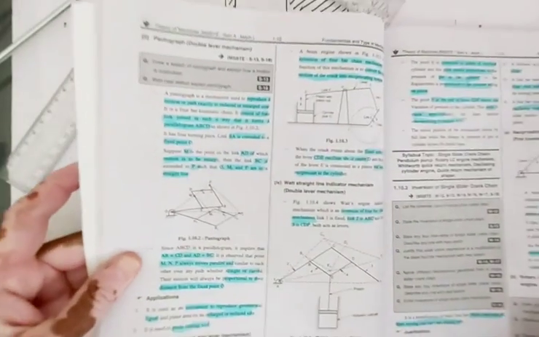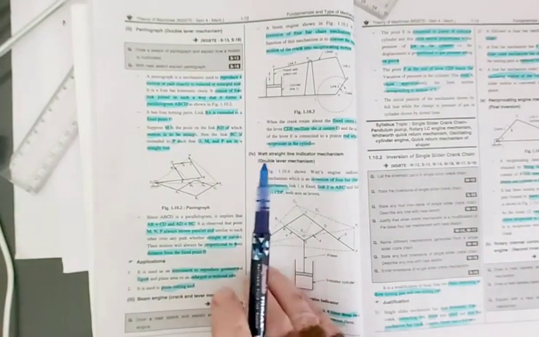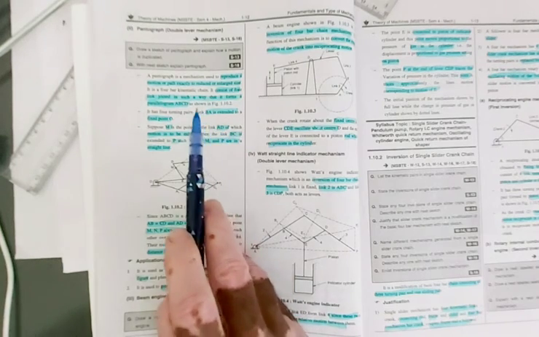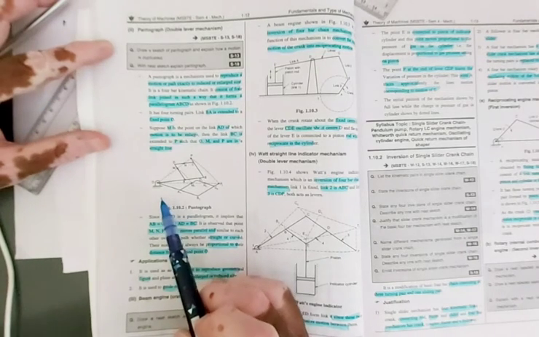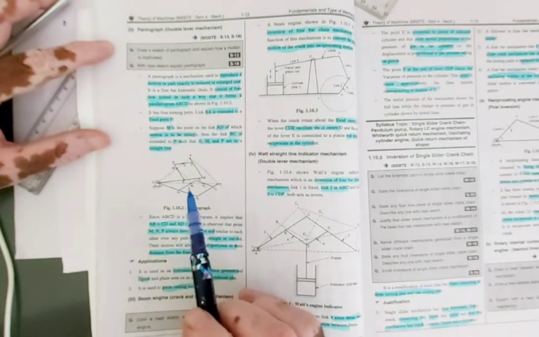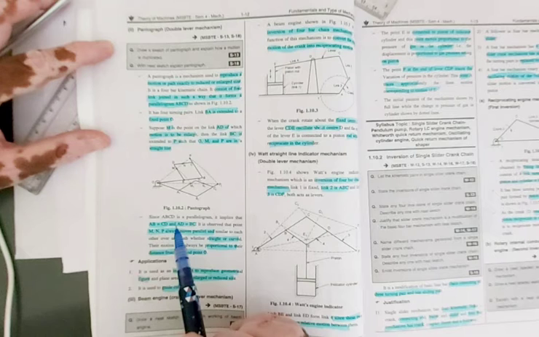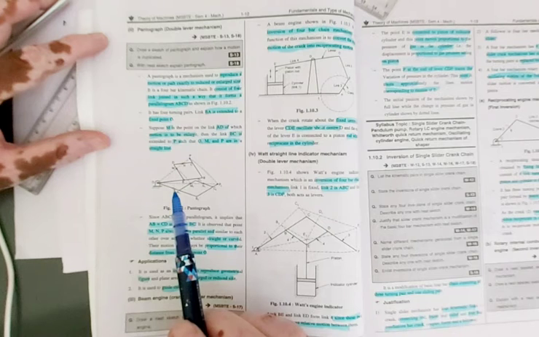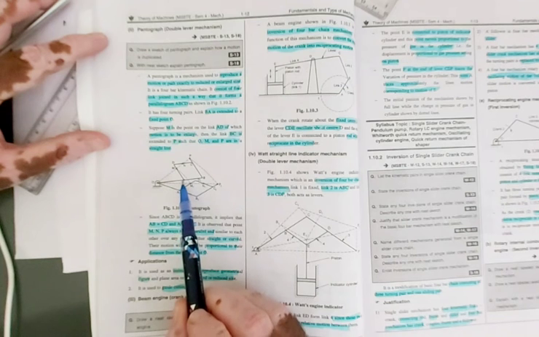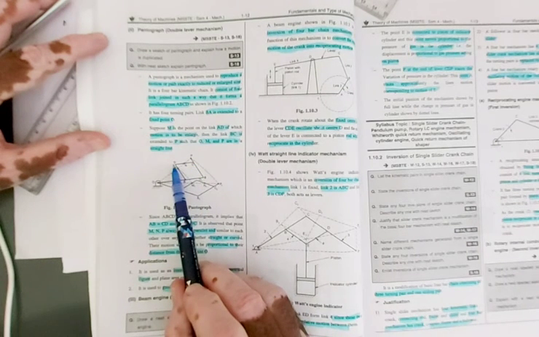Then pantograph, double lever crank mechanism. In pantograph double lever mechanism, this is the diagram of this pantograph. A pantograph is a mechanism used to produce motion or path exactly to reduce or enlarge size. It is a 4-bar kinematic chain. It consists of 4 links joined in such a way that it forms a parallelogram ABCD. It has 4 turning pairs.